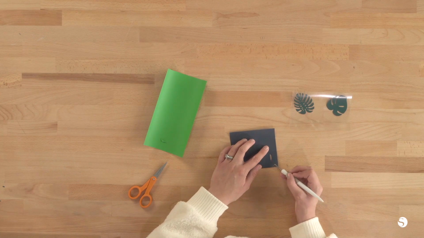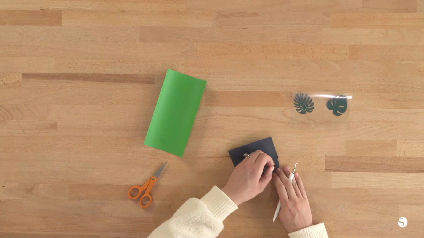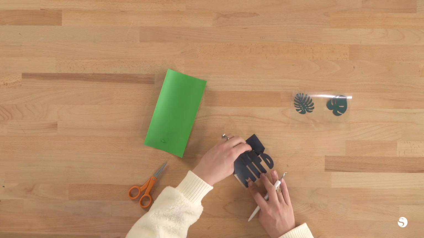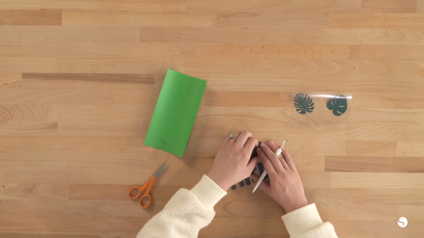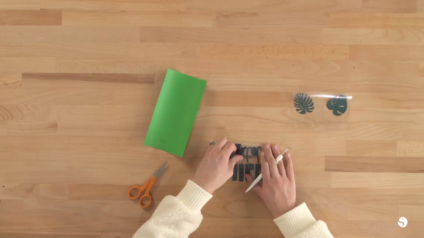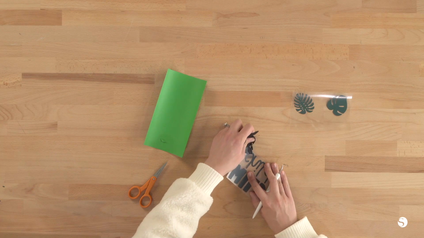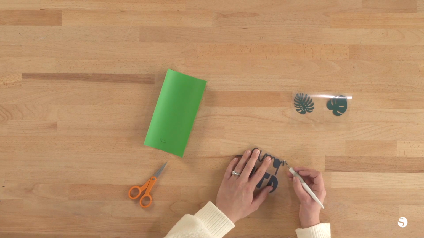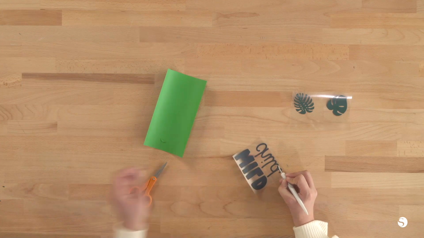So now we're going to do the same thing. We're just going to go ahead and start at the corner and then just pull it, just really softly. Then discard our scraps or our extra material, and then we're just going to take the middle out of the couple letters.